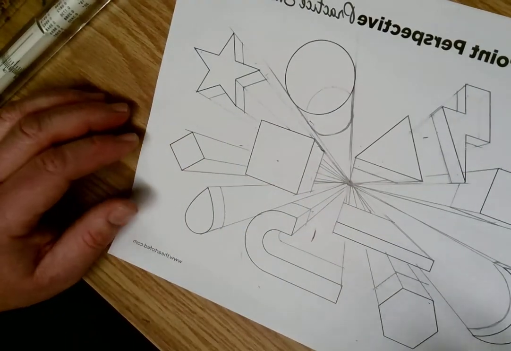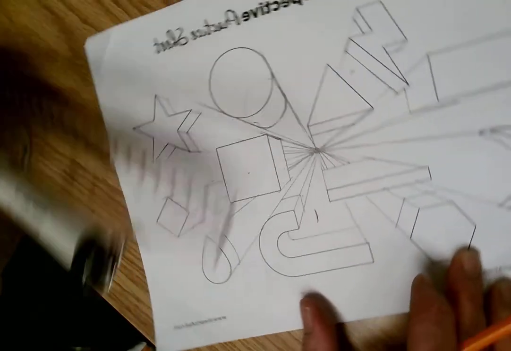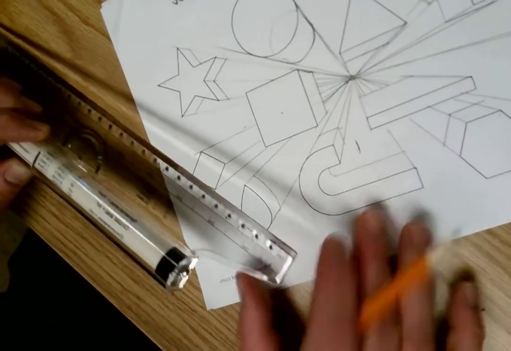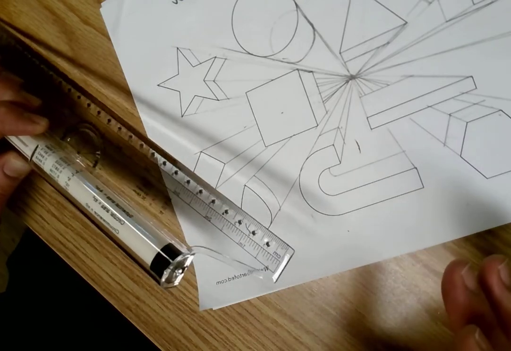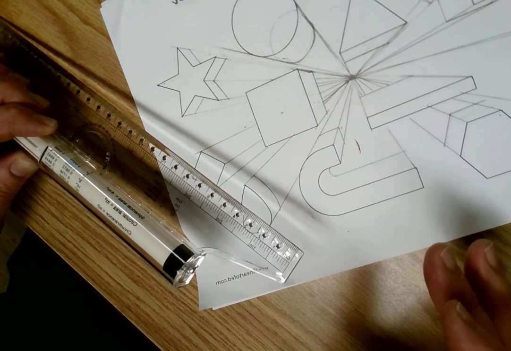How many of you found you were erasing more? Trying to be, yeah. With perspective, it's hard to let those things go. And some of you were trying to do it without a ruler yesterday. Were you guys successful?